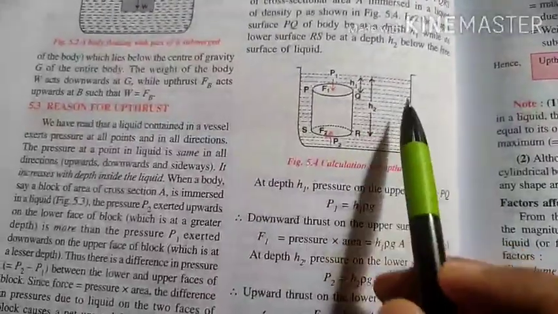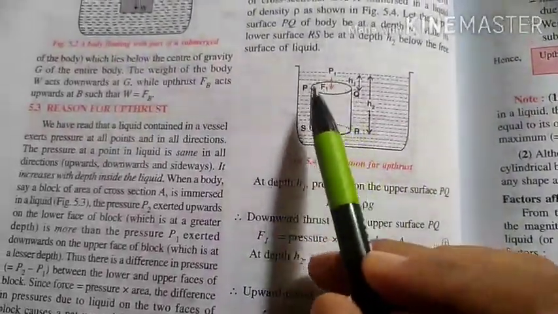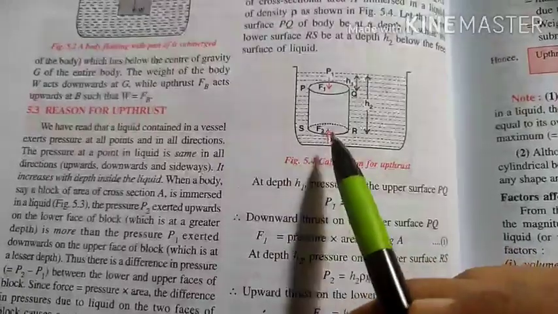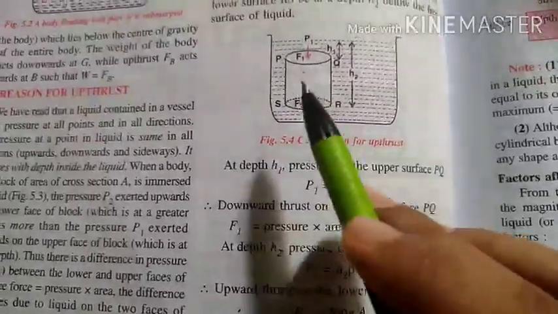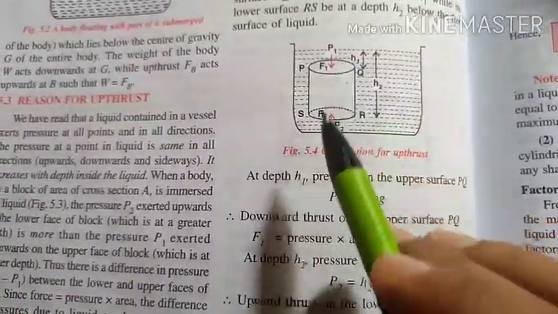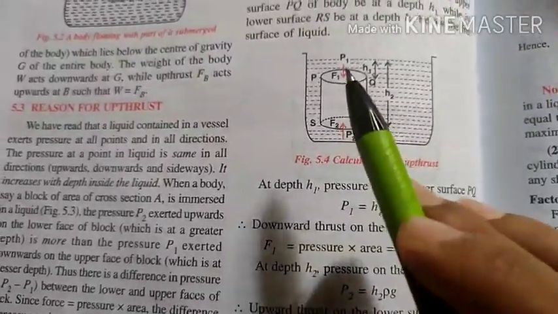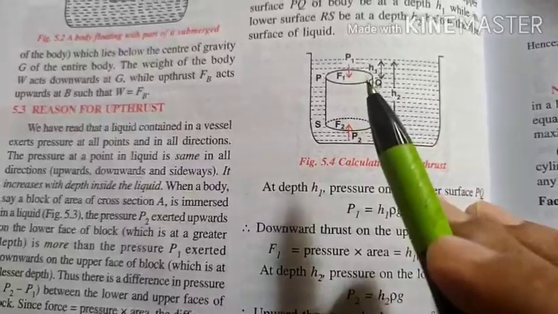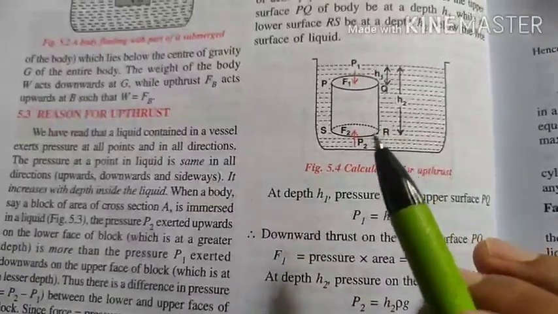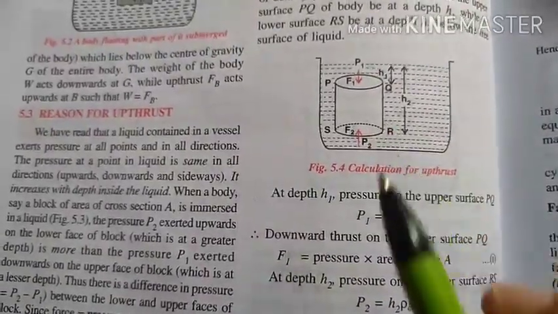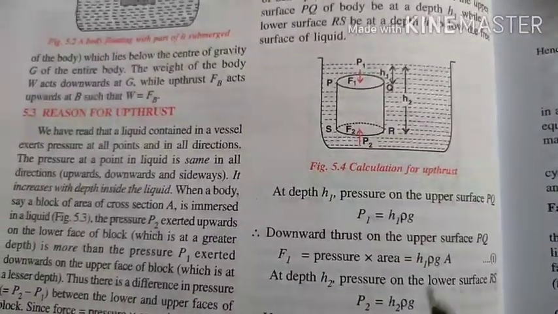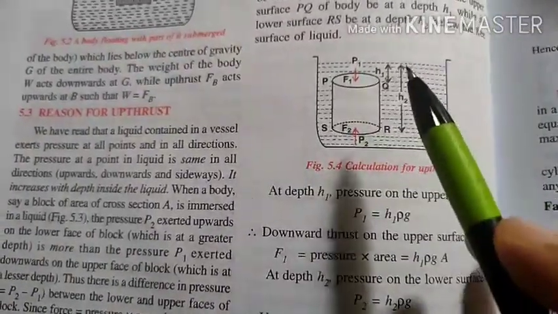For that we consider this vessel which contains liquid, and we have a cylindrical body like this. Pressure P1 is acting on the upper face and pressure P2 is acting on the lower face. P2 is in upward direction, P1 is in downward direction, and upthrust, as we know, is equal to (P2 minus P1) into A. Okay, that is upthrust. So we have different depths H1 and H2.